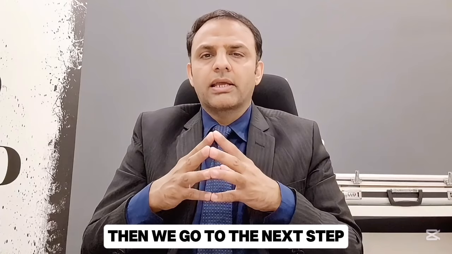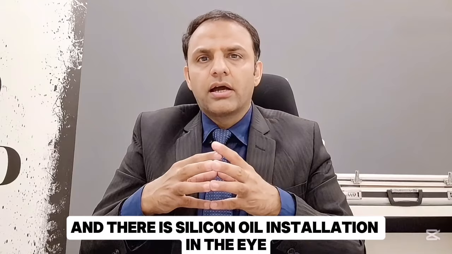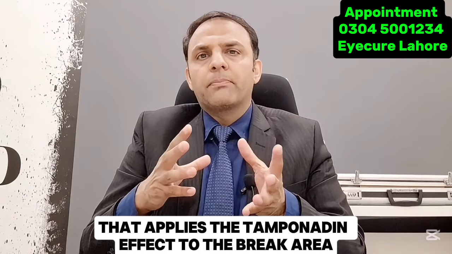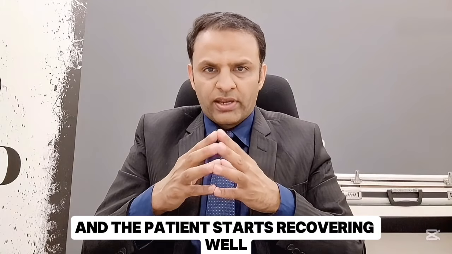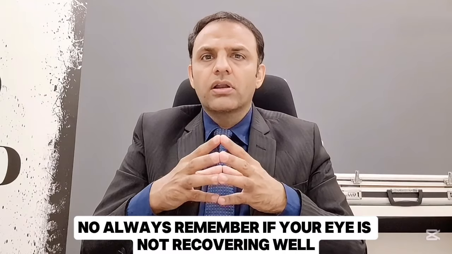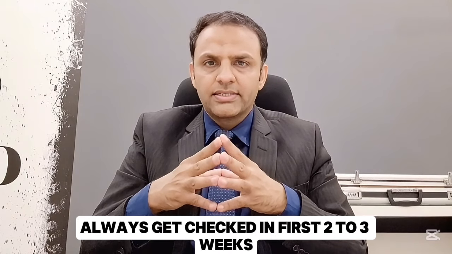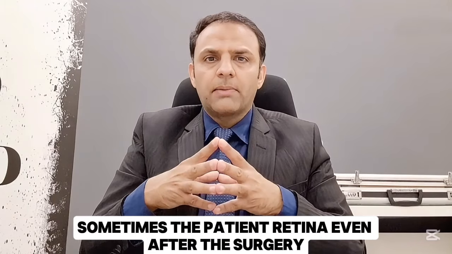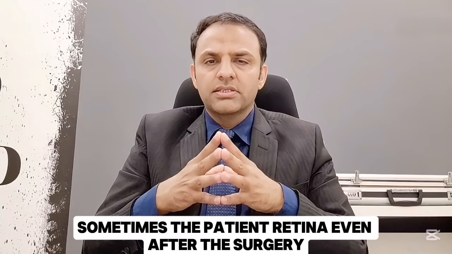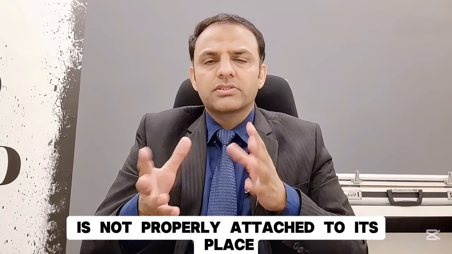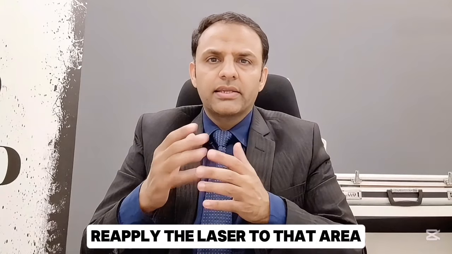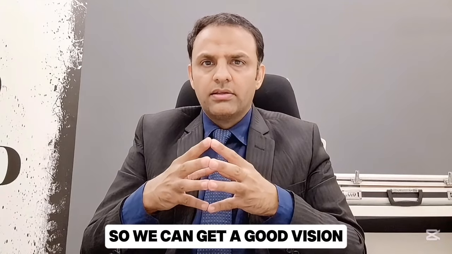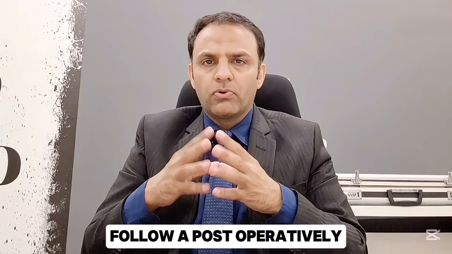Then we go to the next step, and that is silicone oil installation in the eye or gas installation in the eye that applies the tamponading effect to the break area and the detached area, and the patient starts recovering well. Now always remember, if your eye is not recovering well, always get checked in the first 2 to 3 weeks. Sometimes the patient's retina, even after the surgery, is not properly attached to its place, and we have to reattach it or reapply the laser to that area so we can get good vision post-operatively.